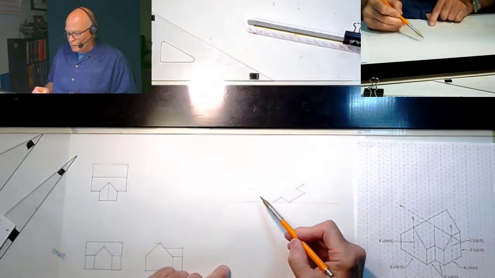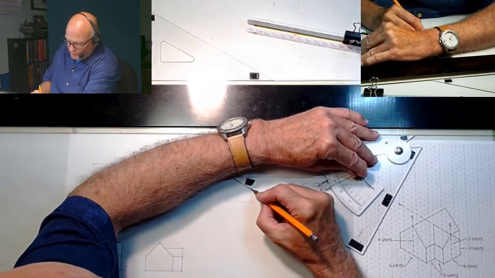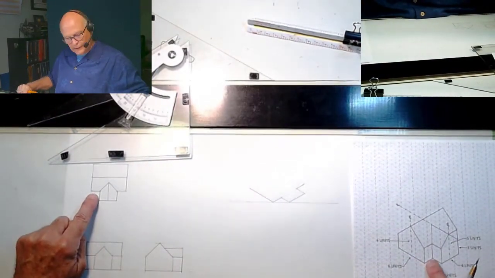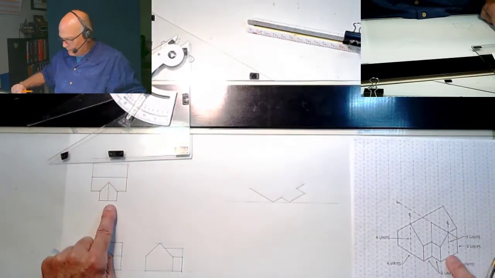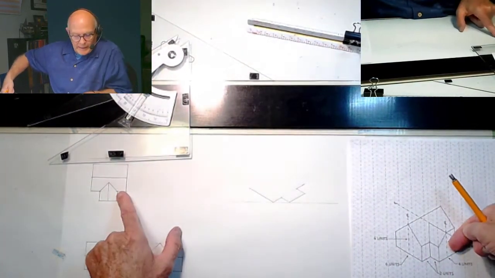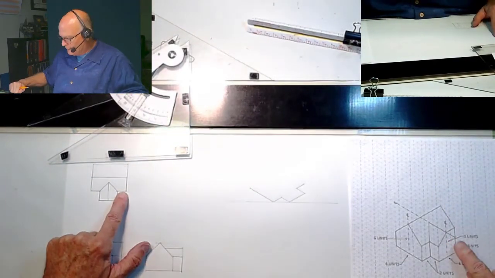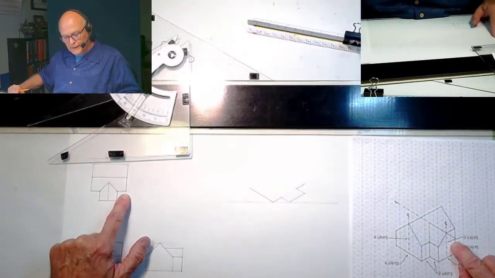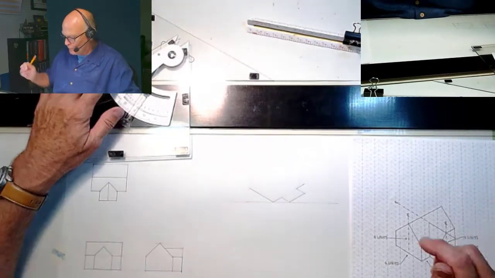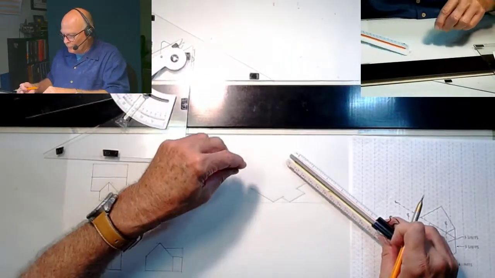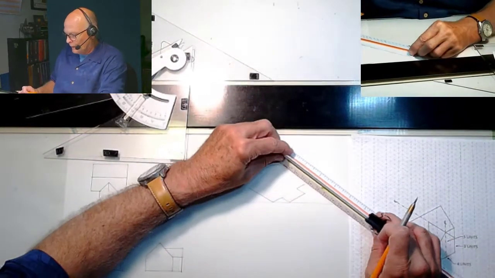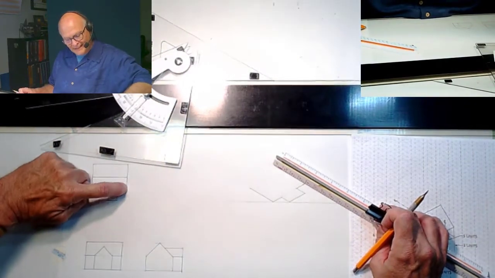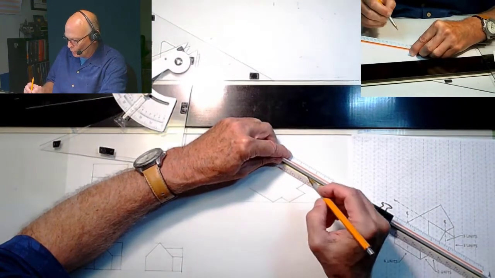Okay, so now we've got the front angles squared away. We've got this line here, this line here, and this line here, which is right here. You can't see it because it's hidden, it's right there. Now we're going to turn the corner and bring it on home. So we know that we've gone 2 units over, and so we should be good. So now that extent, remember it's symmetric. If that is 6, that's 6. So we measure and we mark.